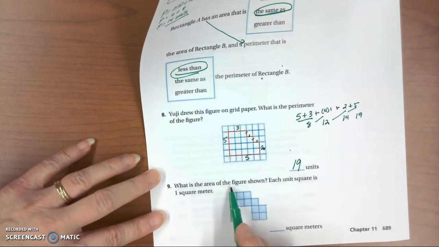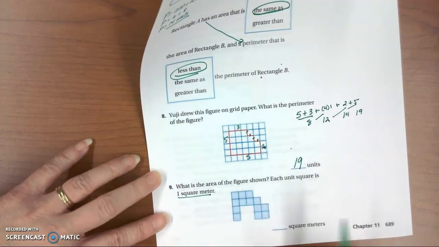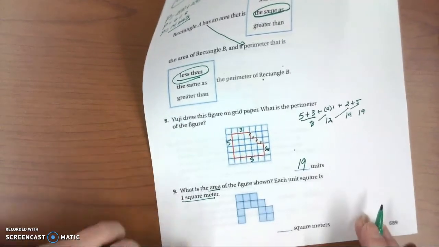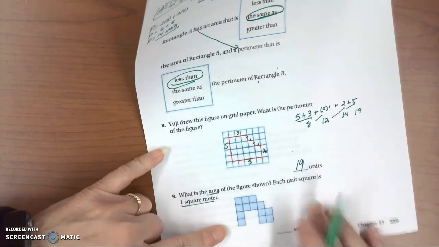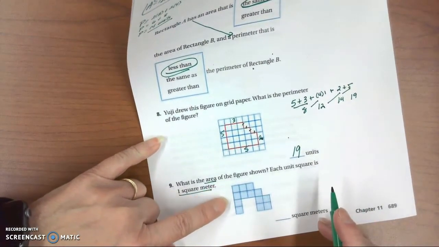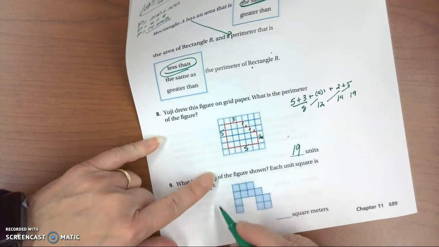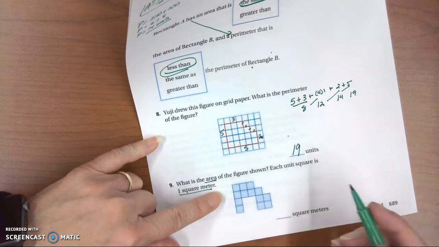What is the area of the figure shown? Each square unit is 1 square meter. So we're looking for the area this time. Really the easiest thing to do here is to count. Because the area is the number of squared units, it's not a rectangle, so we're not multiplying the length times width, but I can count each row.